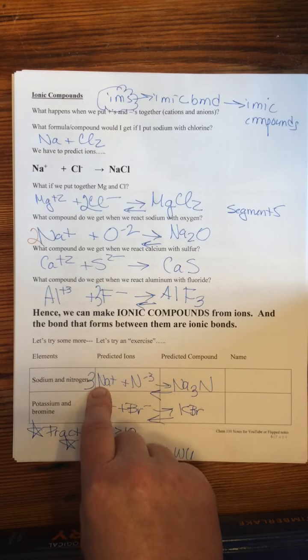Okay, you come back and name these. Strontium oxide. Barium fluoride. Aluminum oxide.